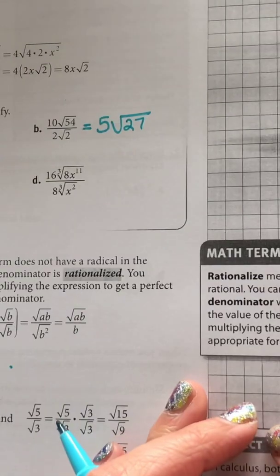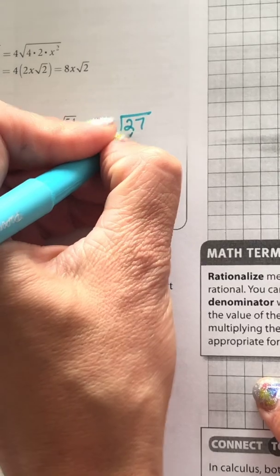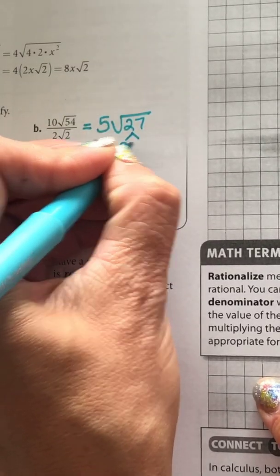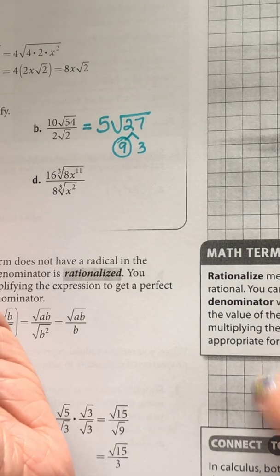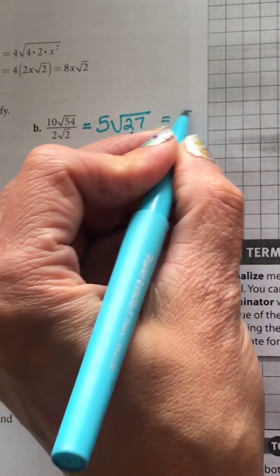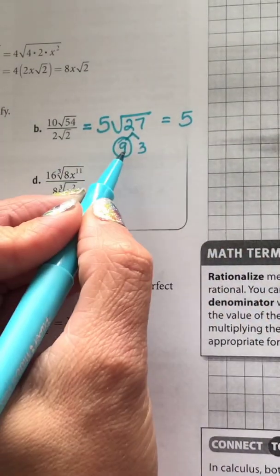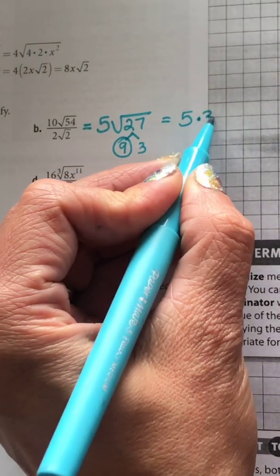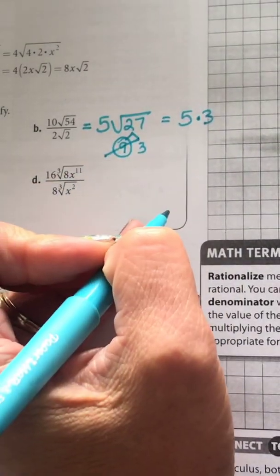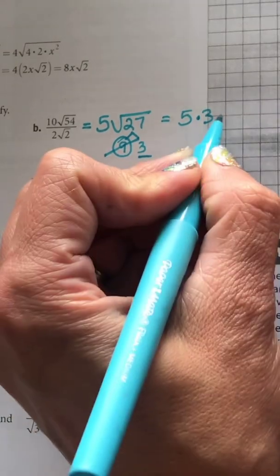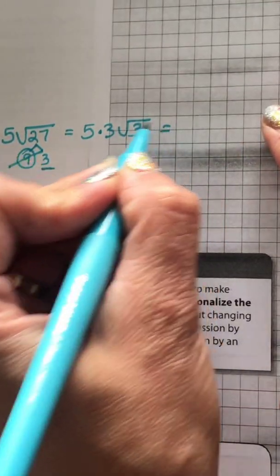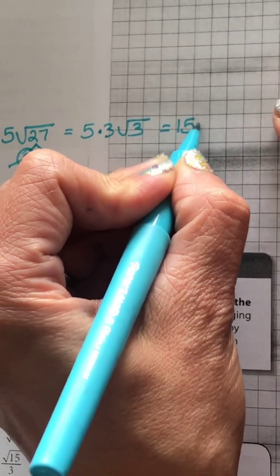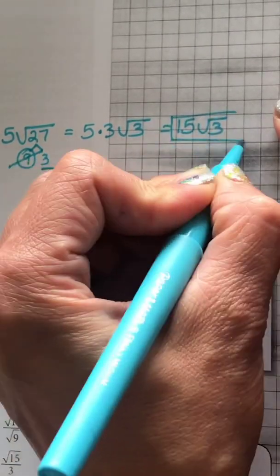But there is a hidden perfect square inside of a 27, because 9 times 3 is 27 and 9 is a perfect square. Okay, so there's a 5 out front already. The square root of 9 is a 3, so times 3, and then you're done with that 9. This 3 is stuck inside. Okay, 5 times 3 is 15. So 15 square root of 3 is the answer.